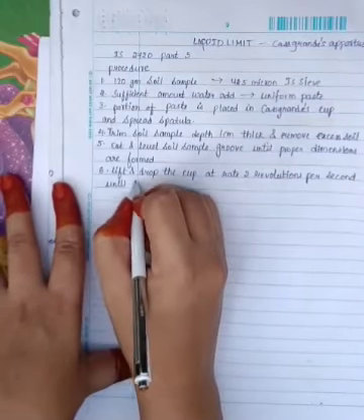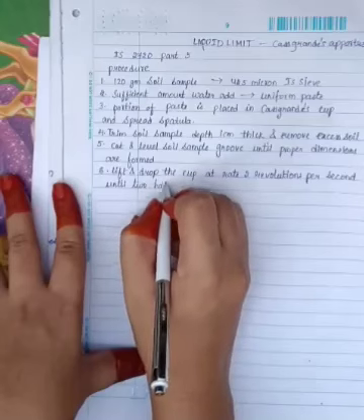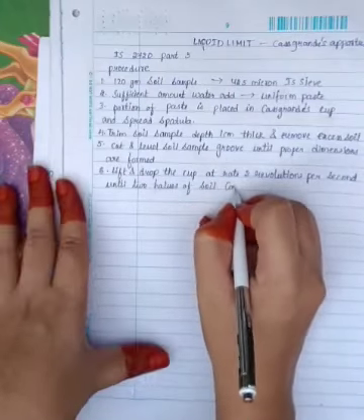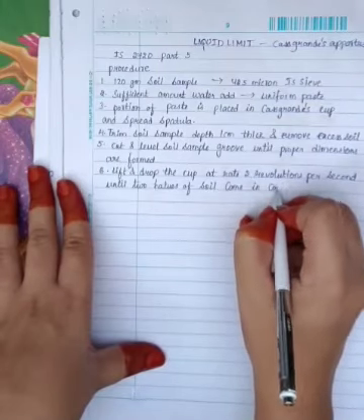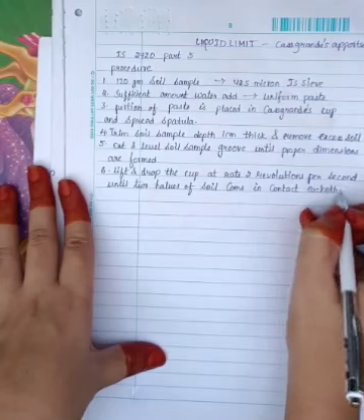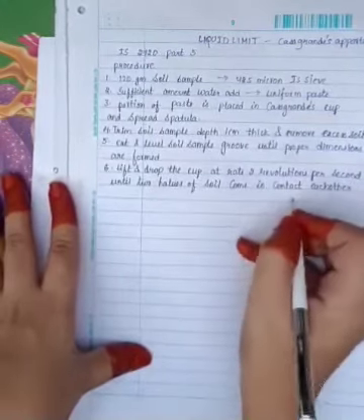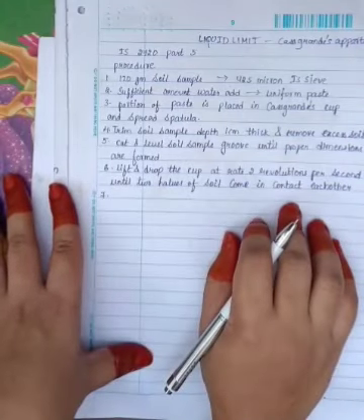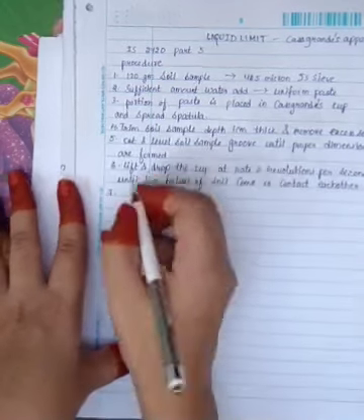We have to lift and drop the cup until the two halves of soil come in contact with each other. Until the two halves come in contact or get close to each other, we have to continue the procedure. The number of blows required to cause the groove to close for about 1 centimeter shall be recorded.